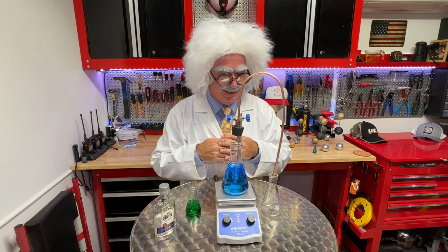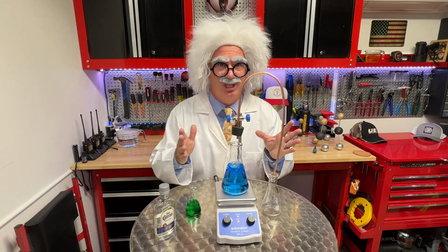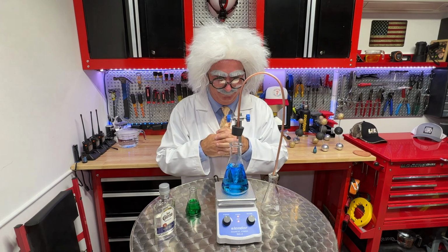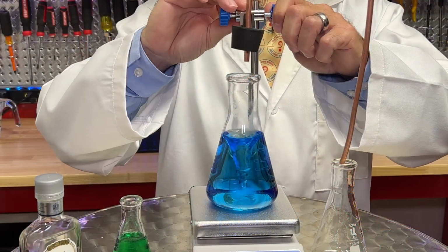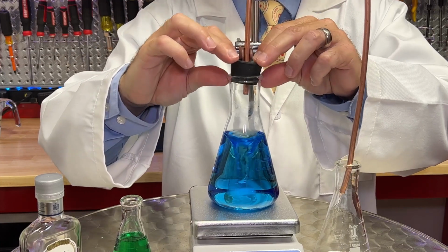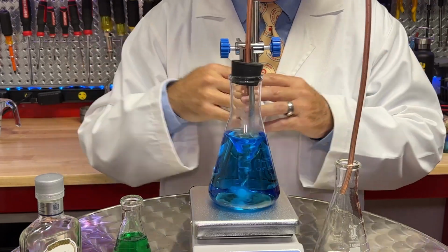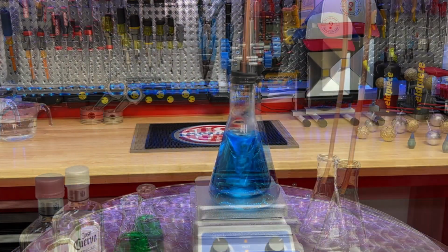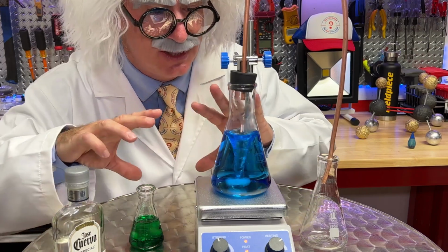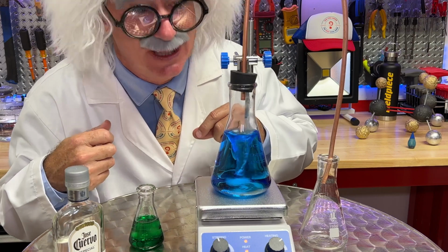All right, let's see if we can get this bad boy to fractionate. So what we're seeing now is as our chemicals are sitting here mixing, we don't have to mix them, but it looks pretty cool.